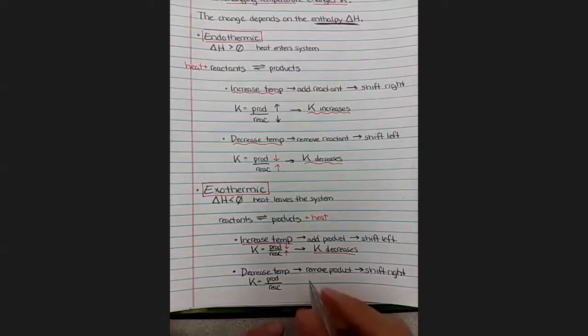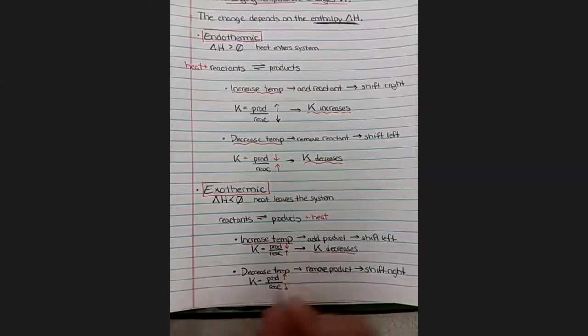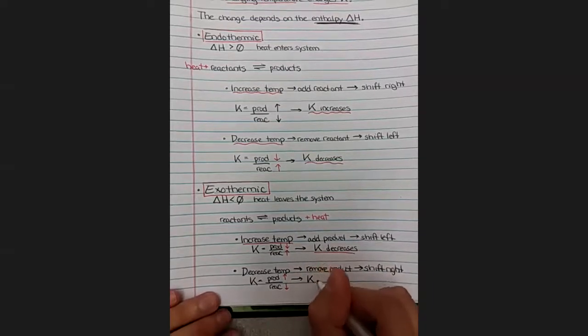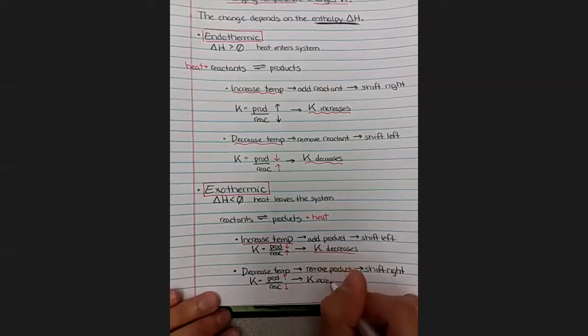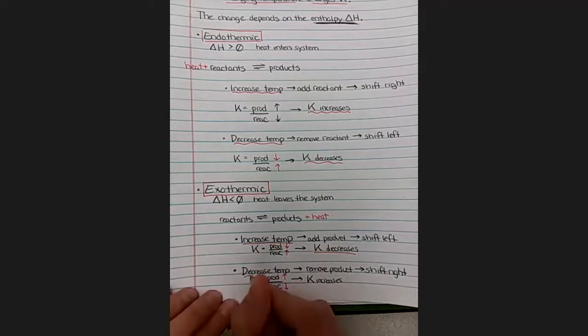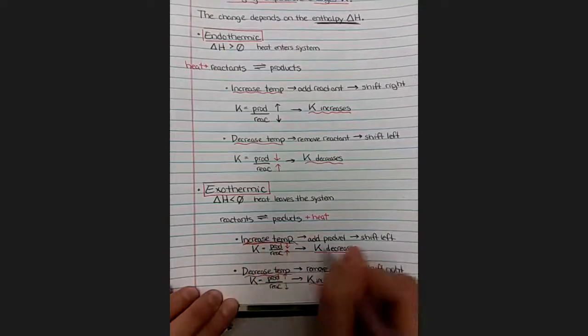And if we shift towards the right, we are decreasing the amount of reactant and increasing the amount of product. So our K is going to increase. Increase K, decreased temperature.